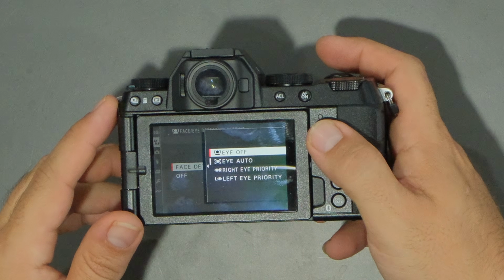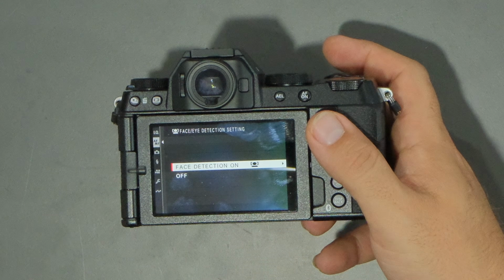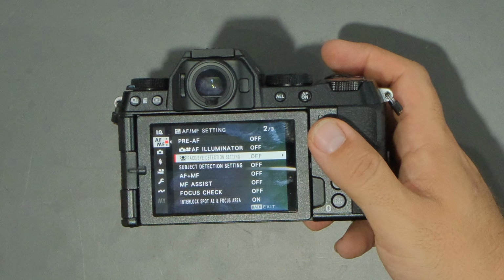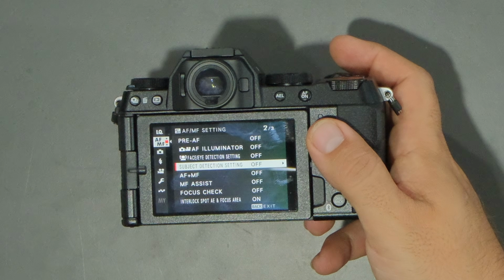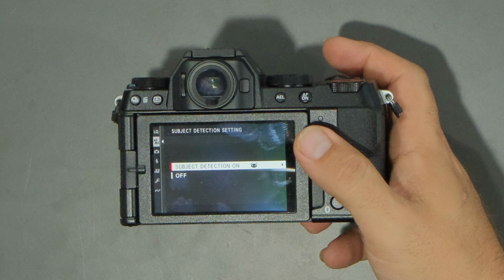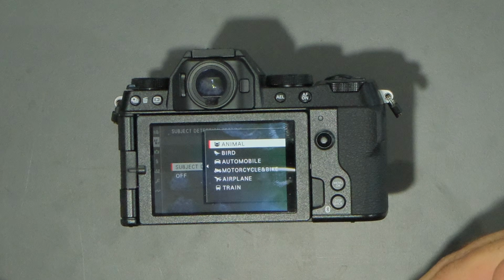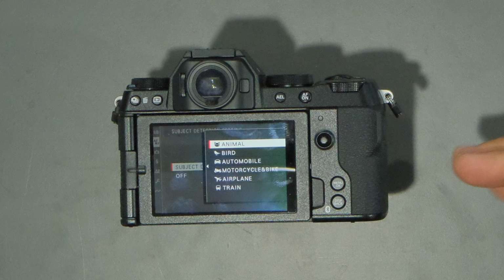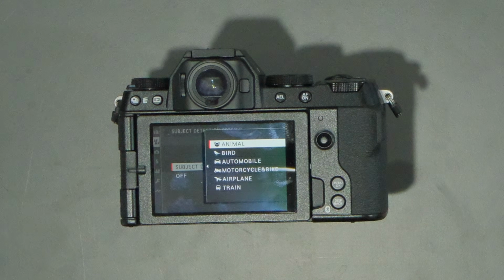And again, you can turn it off and just have face detection enabled or completely off. Now, if you go one down, we have the subject detection setting. So we have the possibility to detect automatically animals, birds, automobiles, motorcycles and bikes, airplanes and trains. And then under that, we also have the ability to detect insects as well as drones. So drones will be under airplane, and insects will be under animal.